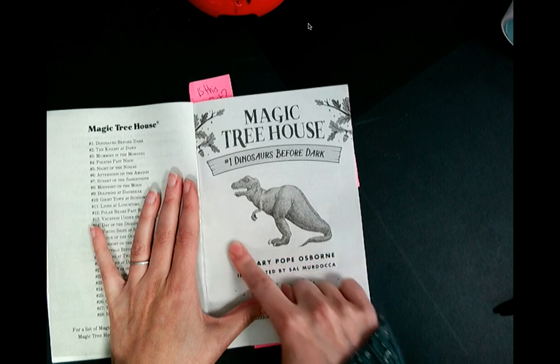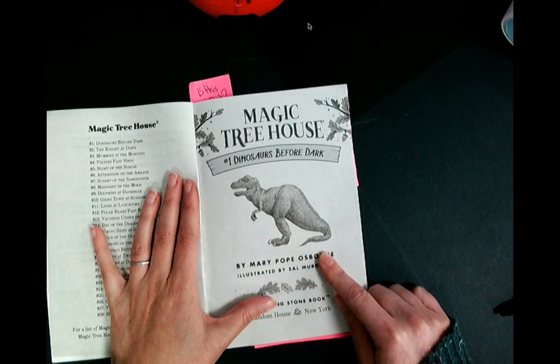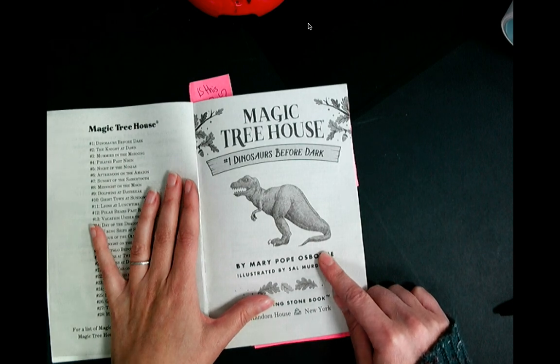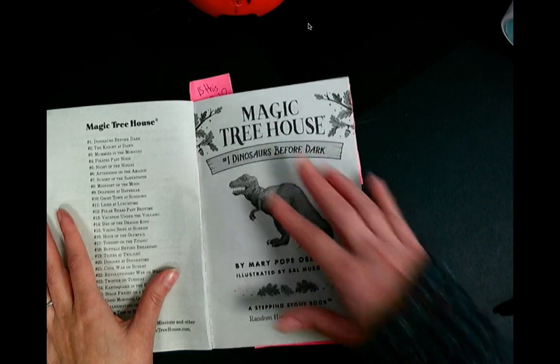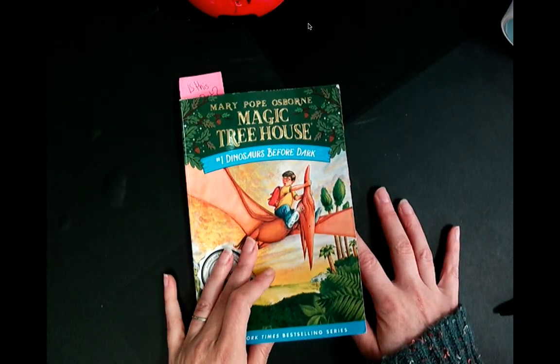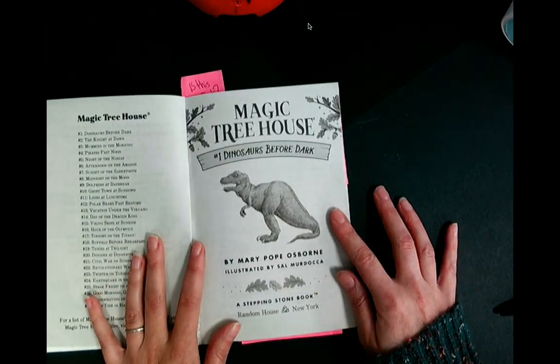There is a T-Rex on the inside cover. That's a very important place to put a picture, isn't it? It is the title page. It's a very important place to put a picture.